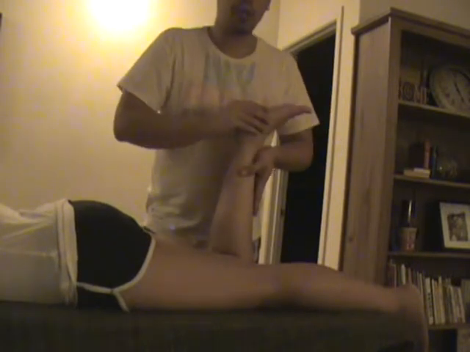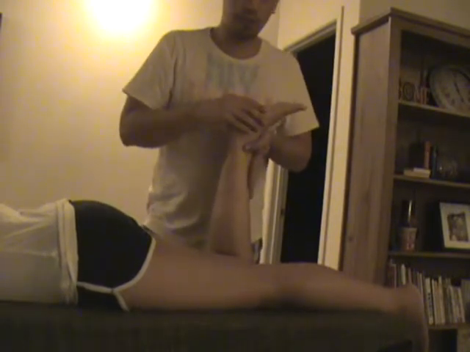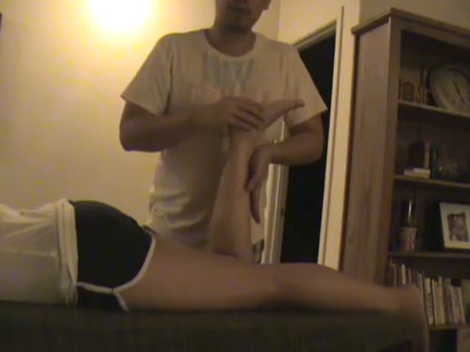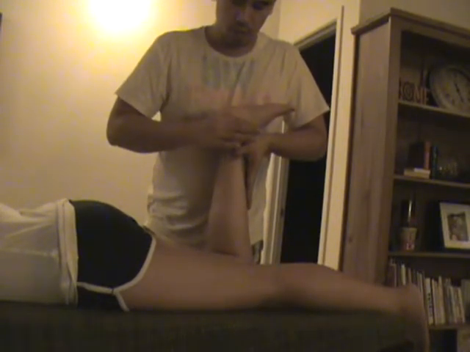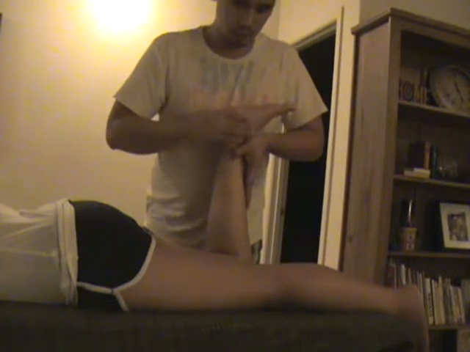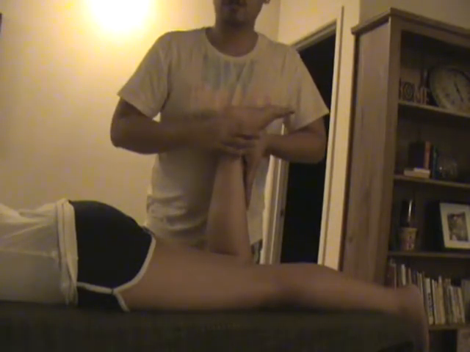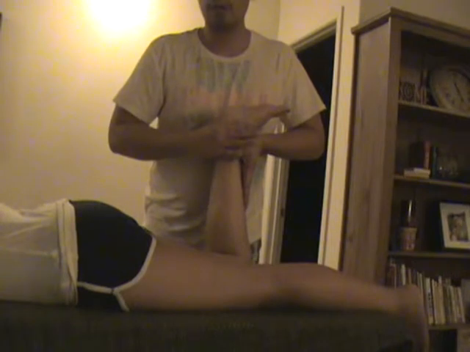Okay, so if you want to localize the talocrural joint, you'll be moving your left hand going distally and your right hand going and grabbing the talar area of the ankle.